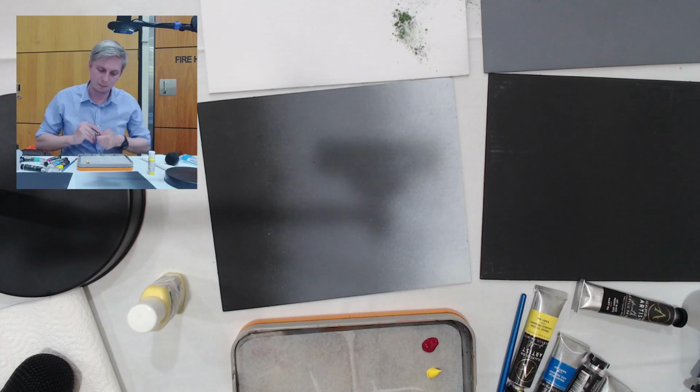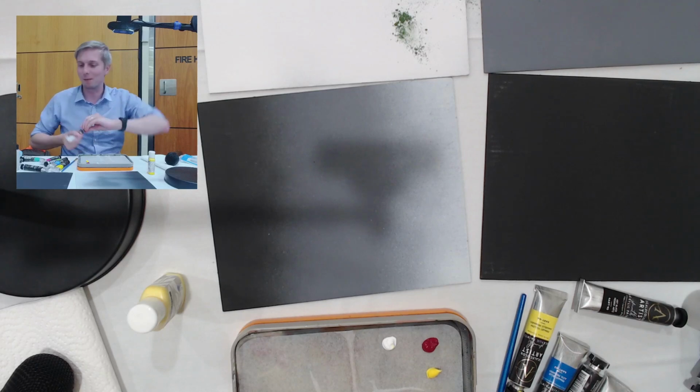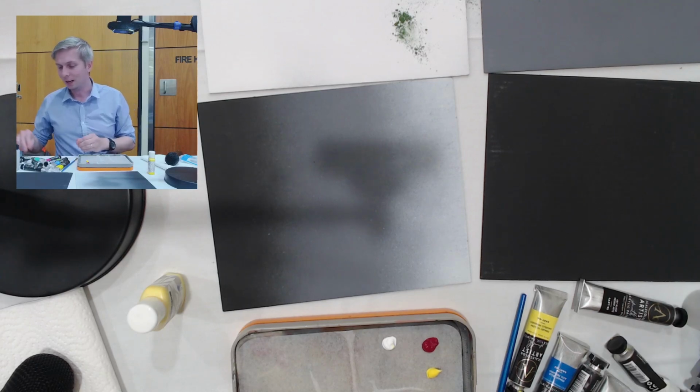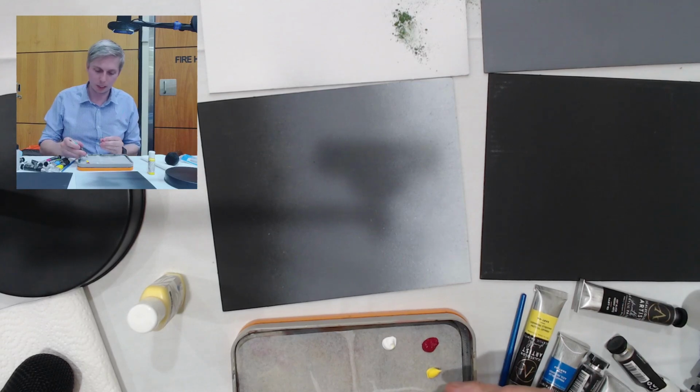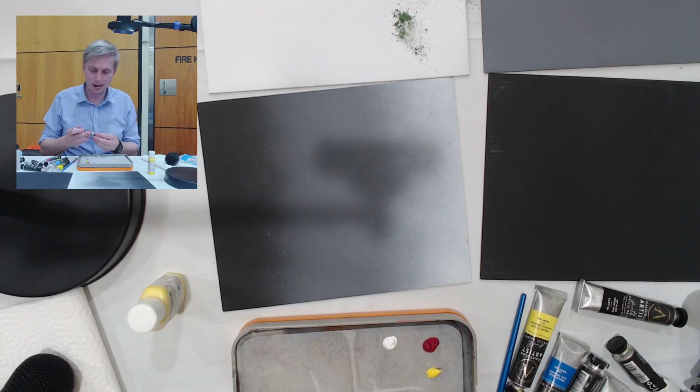I'm just making this bit up, so we'll see how we go. If I make a fool of myself... Are these all oils? No, these are all acrylic paints. I just have paints in little tubes because I think it's fun.